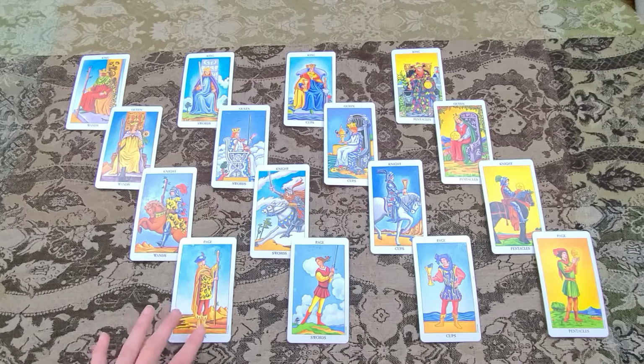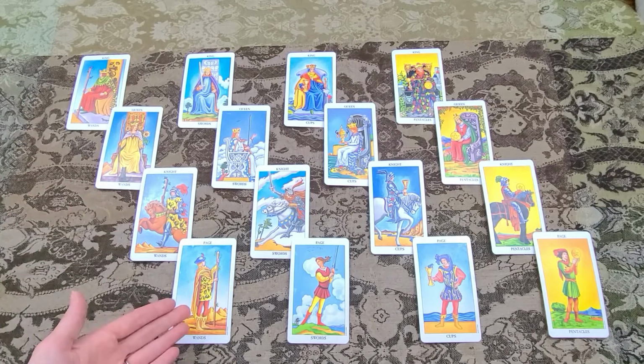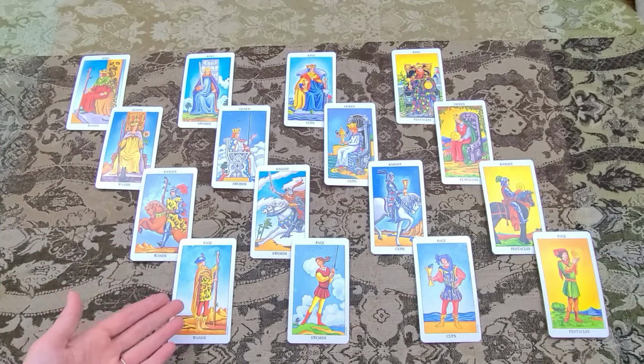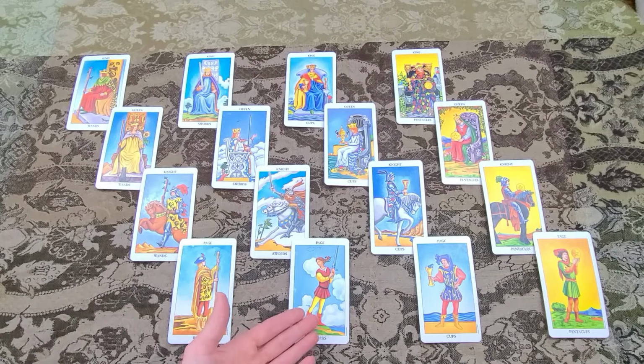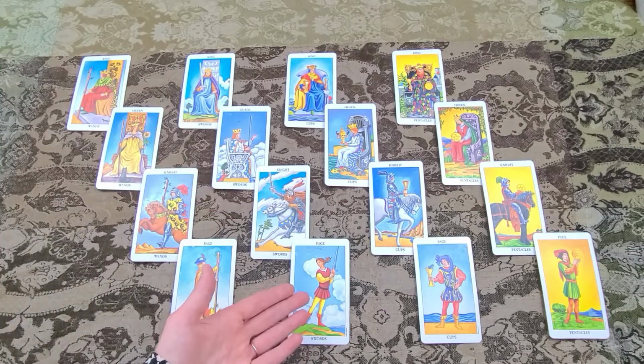So wands relate to creativity. That's a key word when it comes to understanding the suit of wands. And they are related to the fire element. Swords correspond with the intellect and the element of air.